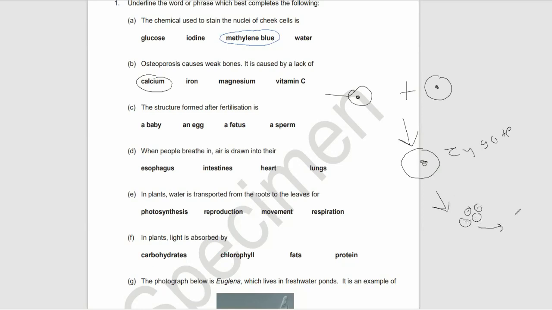So, after the embryo, we get a fetus. So we have an embryo and then we have a fetus. So the answer here is a fetus.